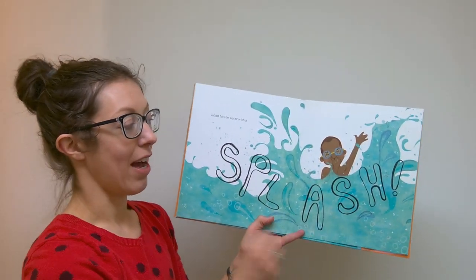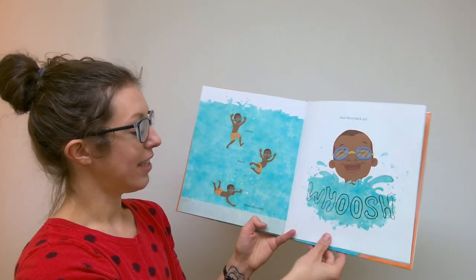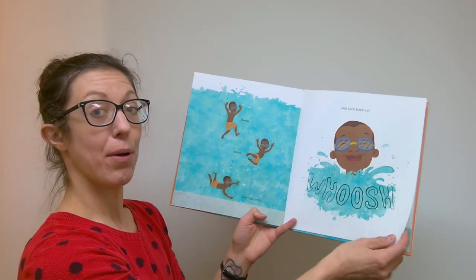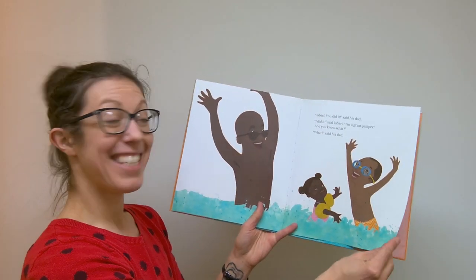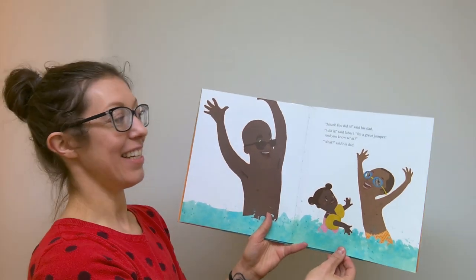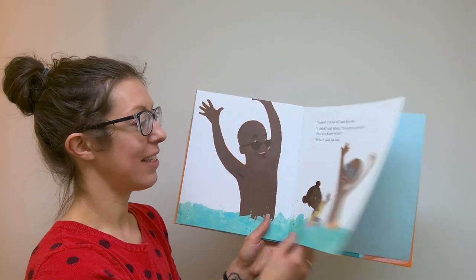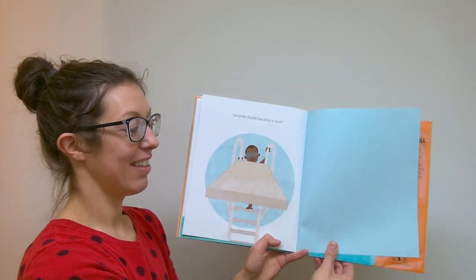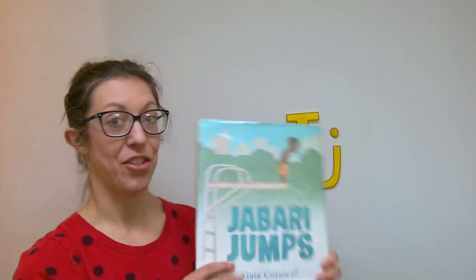Jabari hit the water with a splash. Down, down, down he went. And then back up, whoosh, out of the water. "Jabari, you did it," said his dad. "I did it," said Jabari. "I'm a great jumper. And you know what?" "What?" said his dad. "Surprise double backflip is next." Wow, that sounds like an awesome trick. That's Jabari Jumps.